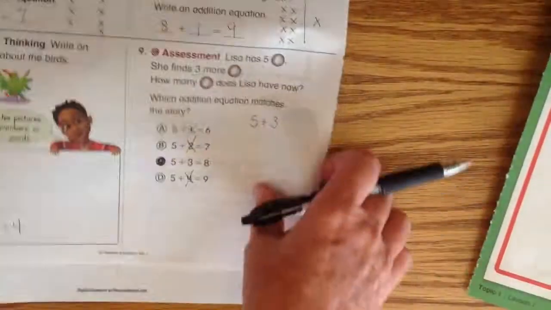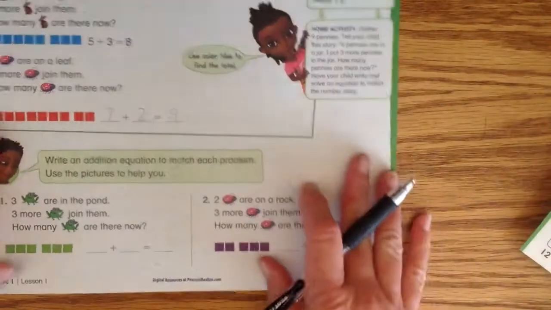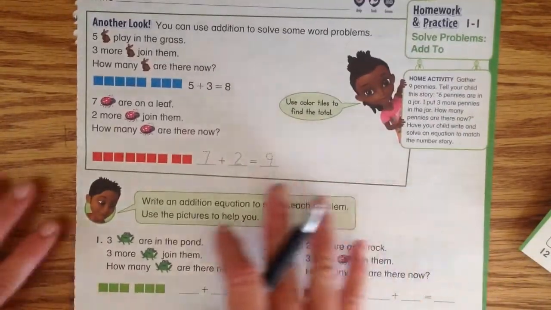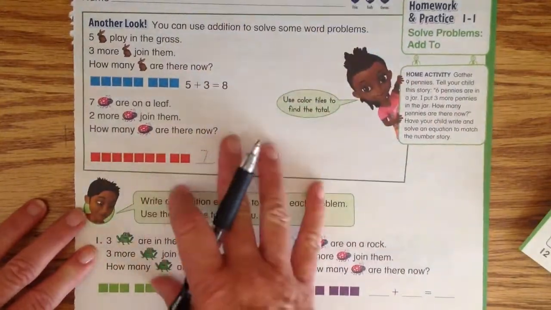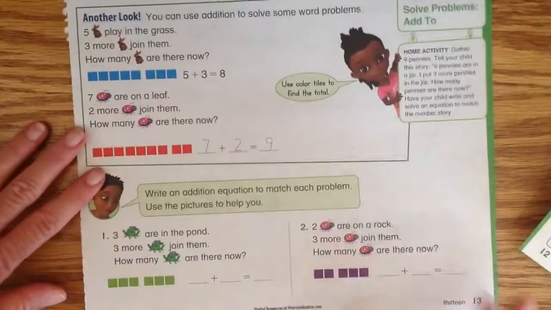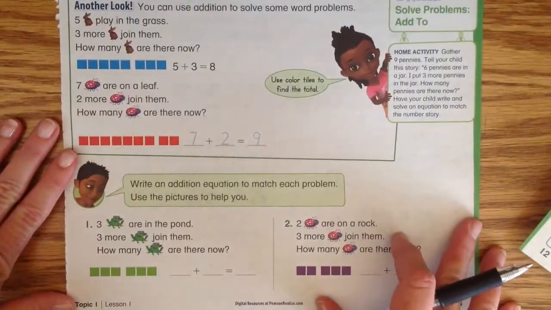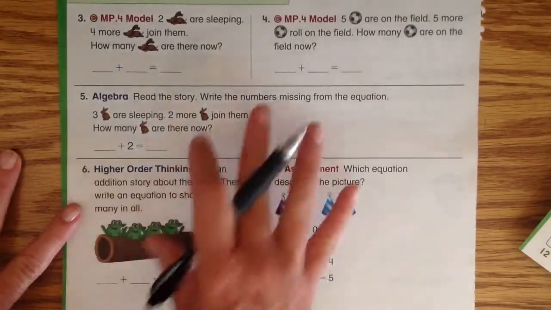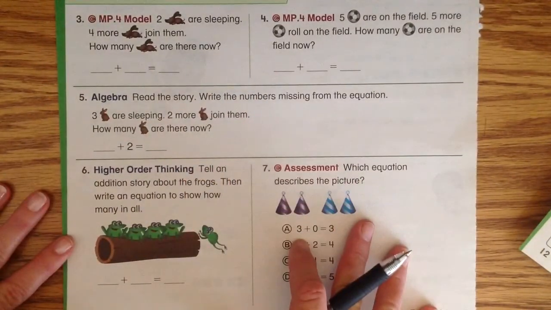All right, it is now time for you to do your homework. Now, this homework is pages 13 and 14. We want you to do the work, show us your work. You can get help from your parents if you need to. And then you need to take a picture of this homework page, either side, and send it to your teacher so that we know that you are doing your math work at home.